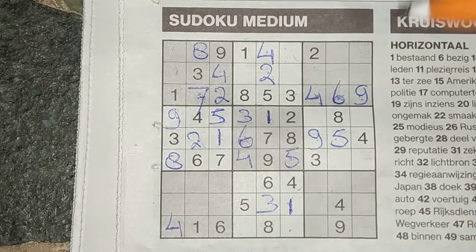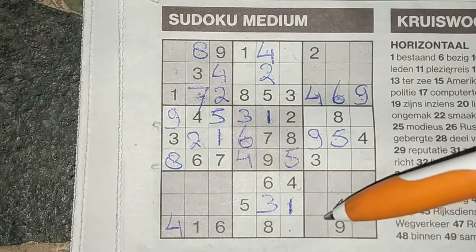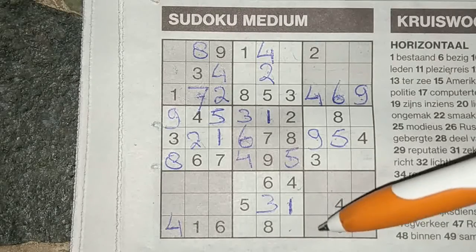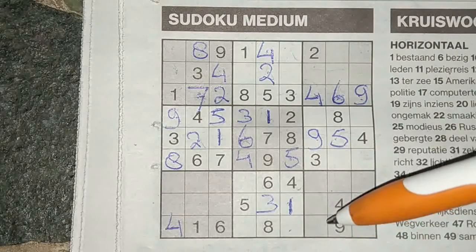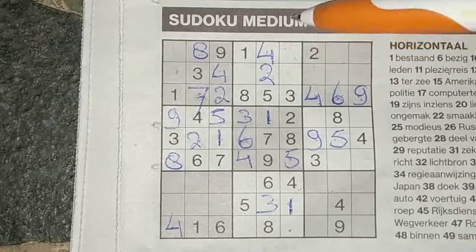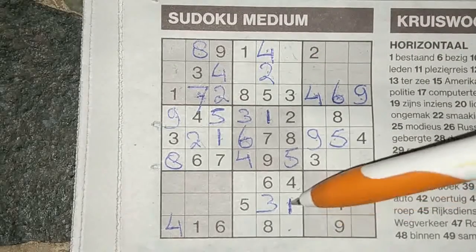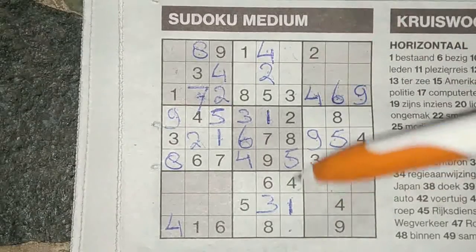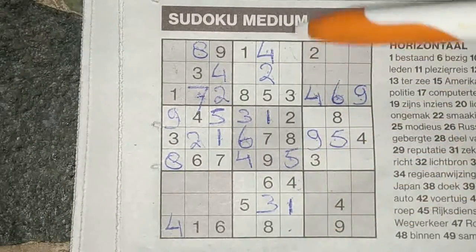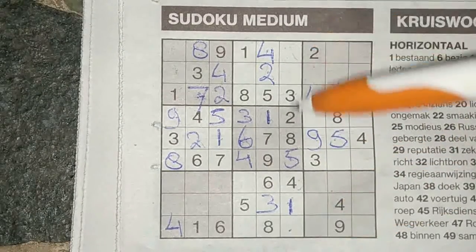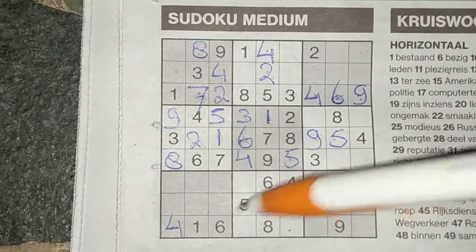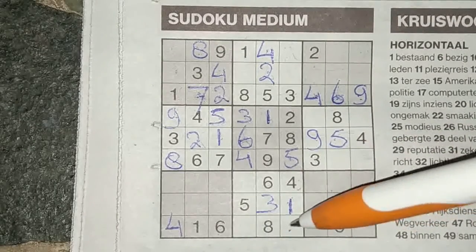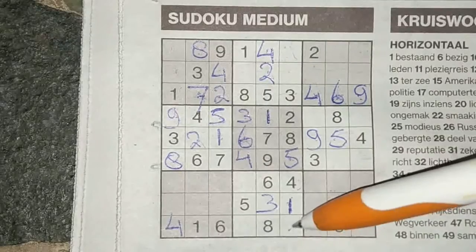Then these 3 numbers in this column, 1, 2, 3, 4, 5, 6 is missing, 7 is missing, and 9 is missing. 6, 7, and 9. I see here 6 and a 9. That means 1 digit is left, the 7.